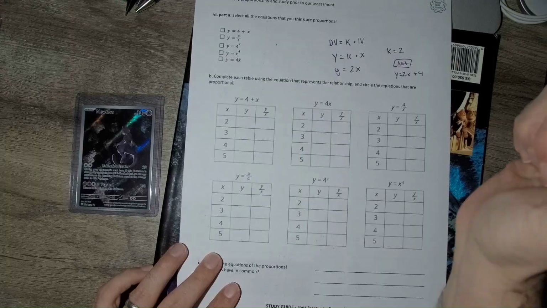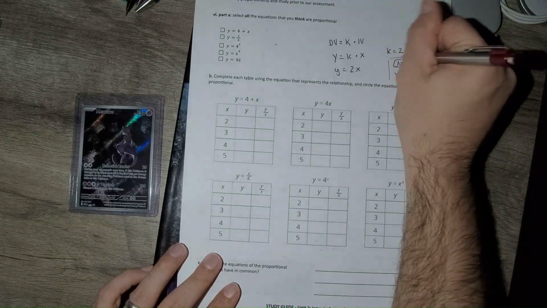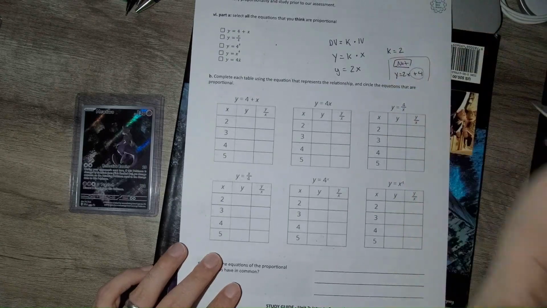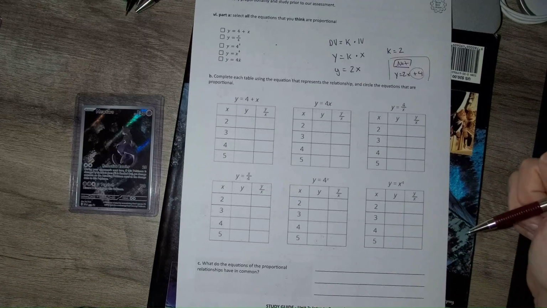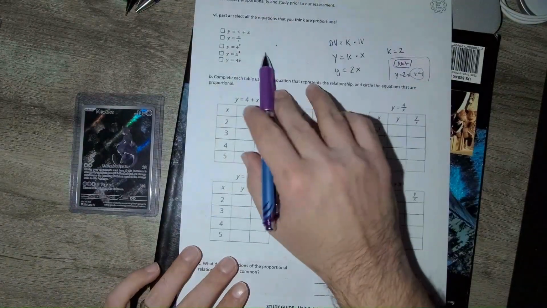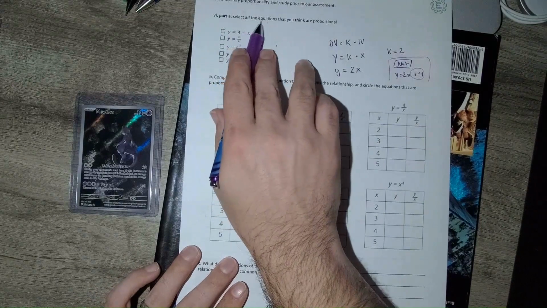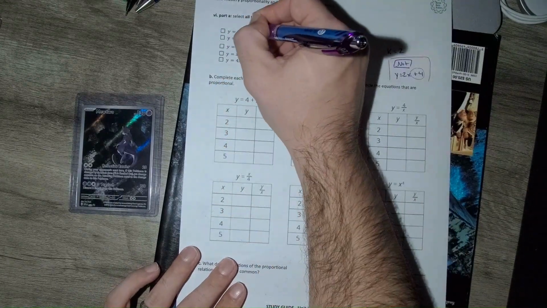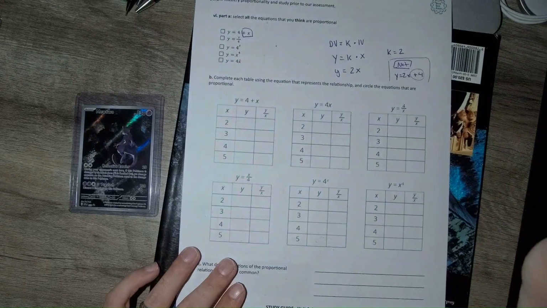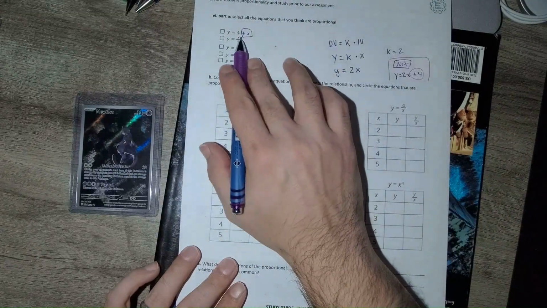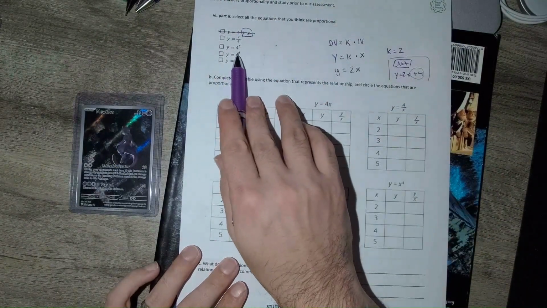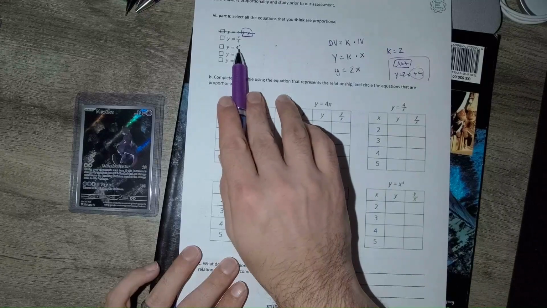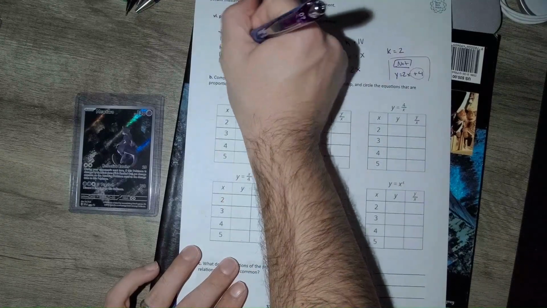And so if you ever see anything that's being added on or subtracted on, it means that that's not a proportional equation. So what we can see here is that here select all the equations that you think are proportional. And so here we're adding on, right? Not that part, but we're adding on this 4. That means that's not proportional. We'll come back to this one. Here we have 4 to the power of x. That's an exponent. Exponents are not proportional.